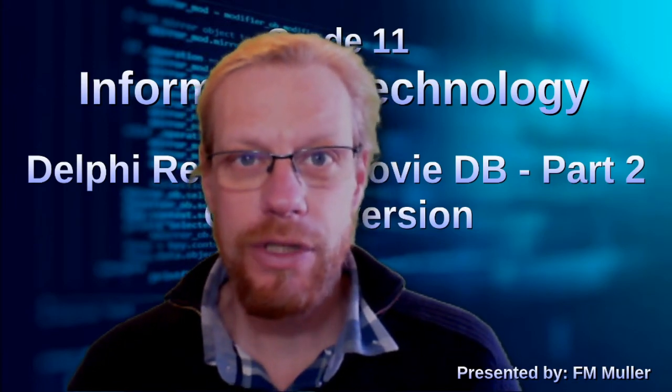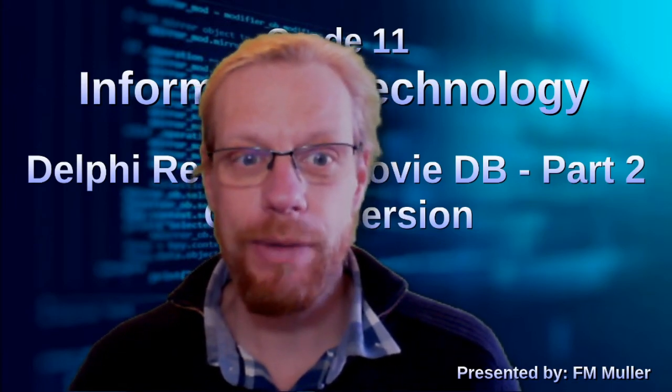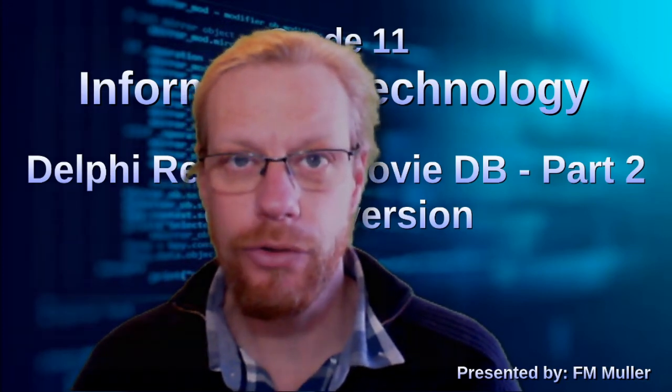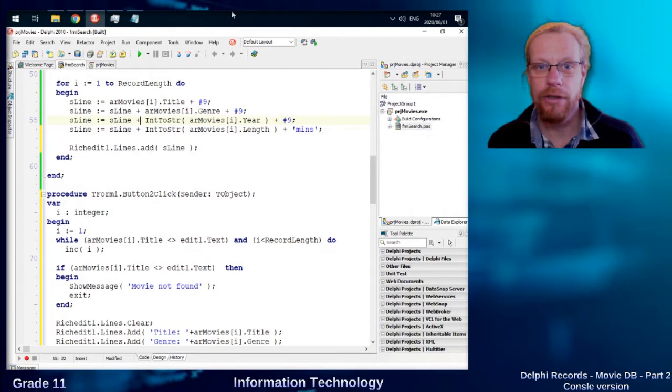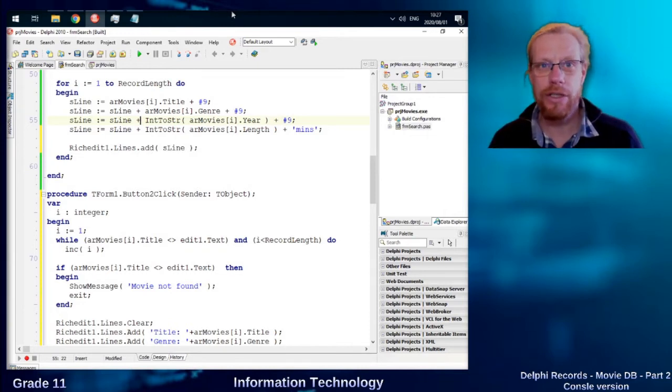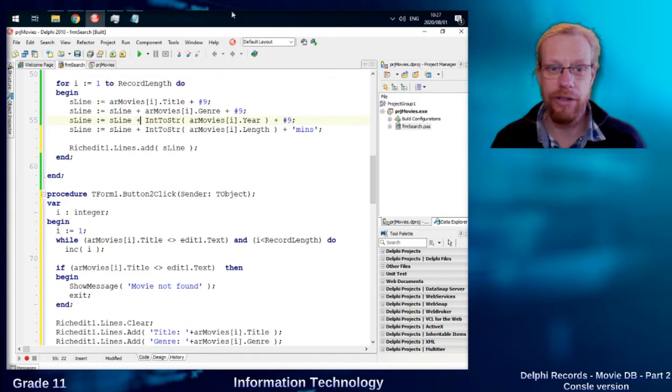We're going to use the virtual programming lab that forms part of your website. You go along to the website, you'll find VPL records, a movie database, and the questions are essentially the same as the Delphi version.